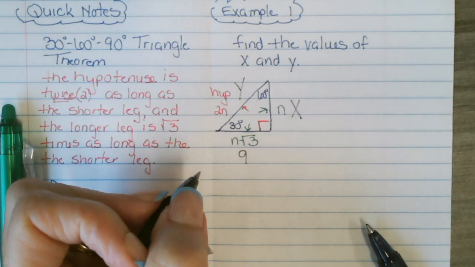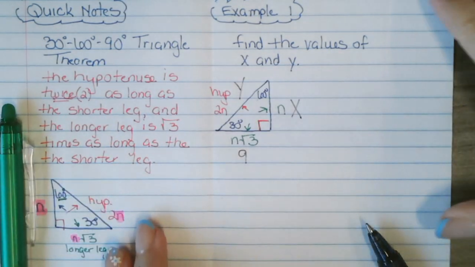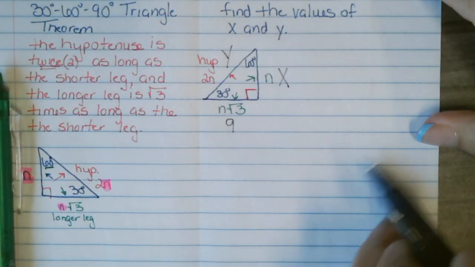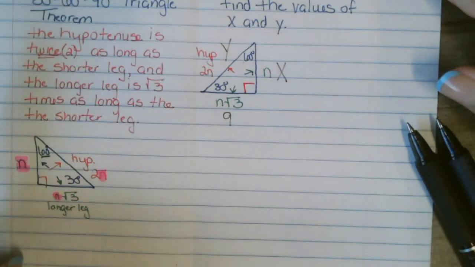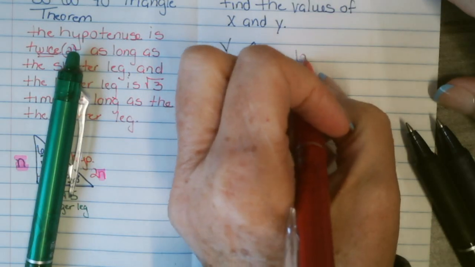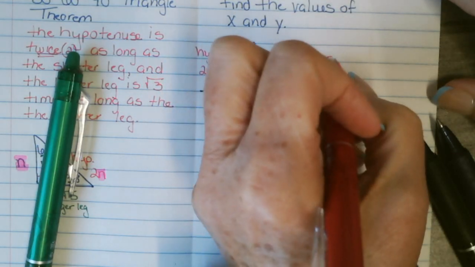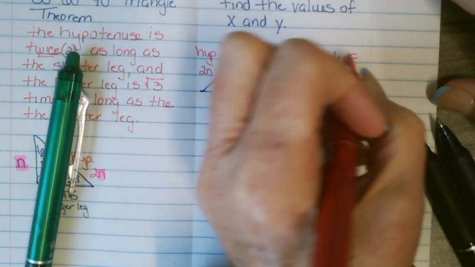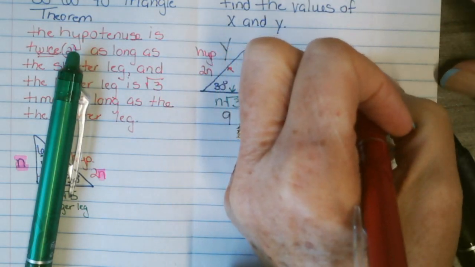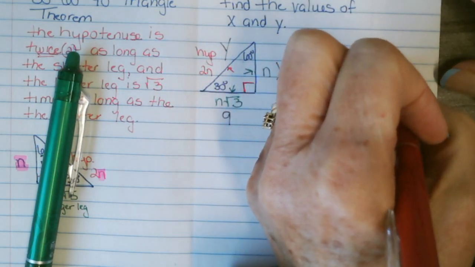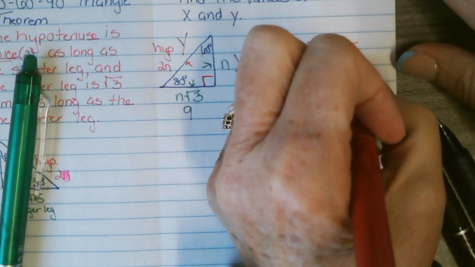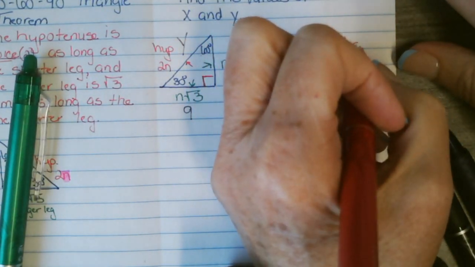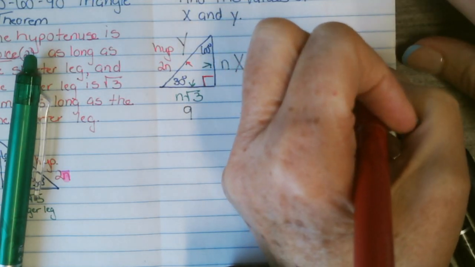So those are the numbers that I have. All right, so I'm going to write my formula out. Longer leg is equal to shorter leg times square root of 3.